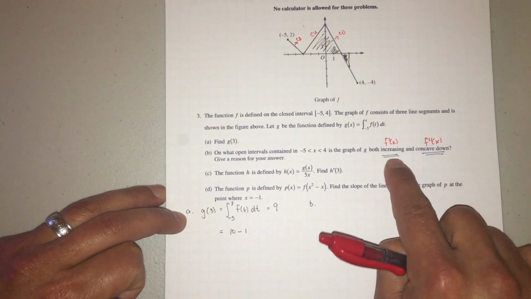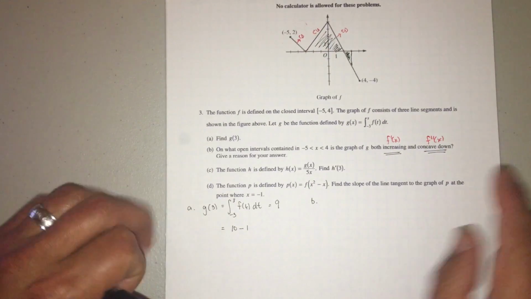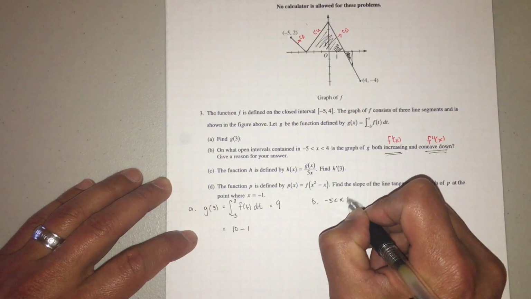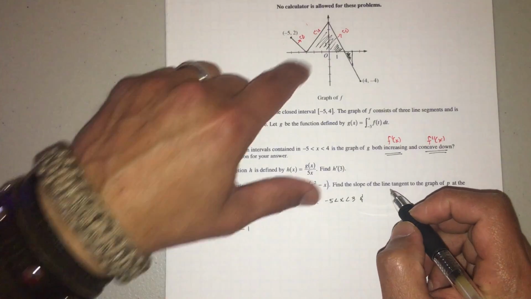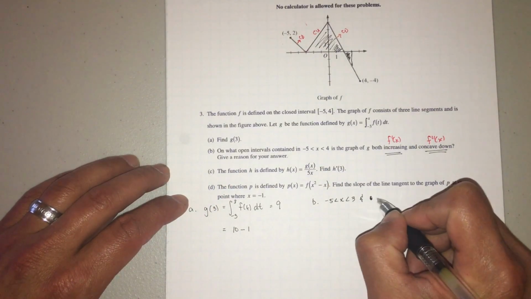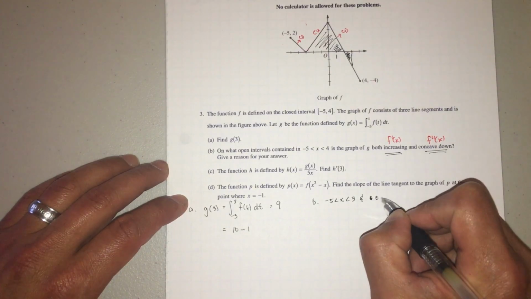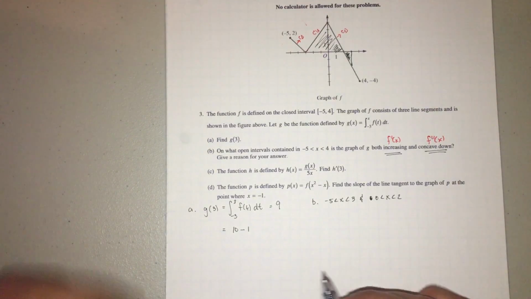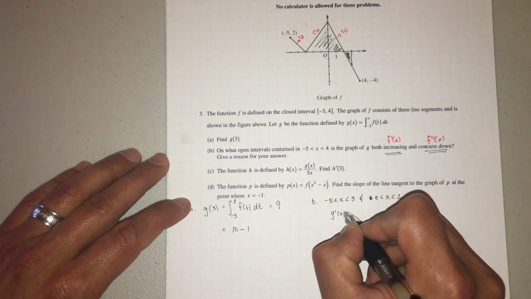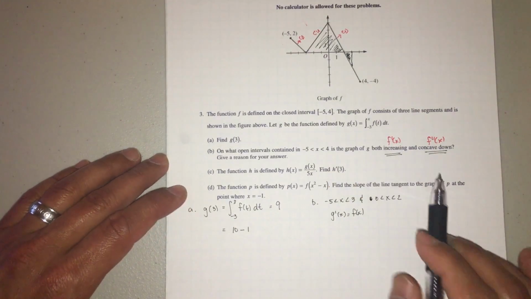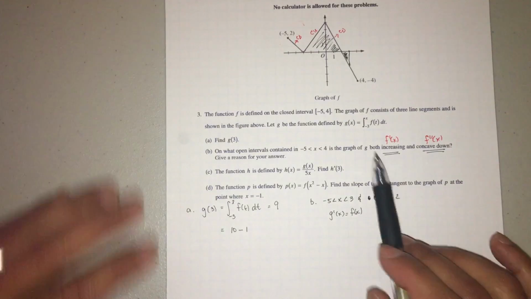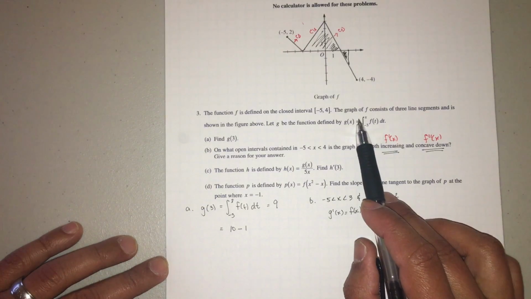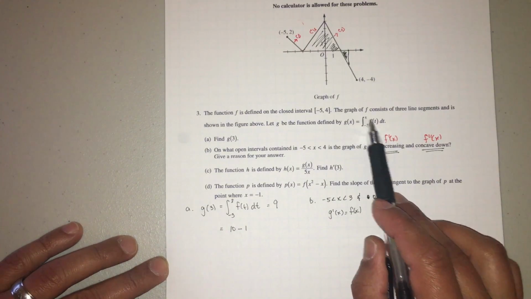So where is it increasing and then concave down? It looks like it's going to be from -5 to 3, and from 0 to 2. And if you want, you can just say g prime of x is equal to f of x, or the graph of f is the derivative g prime. It makes sense because if you take the derivative of this guy, you end up with just f of x. Remember, the derivative of the integral cancels that out, and you just plug in the x.